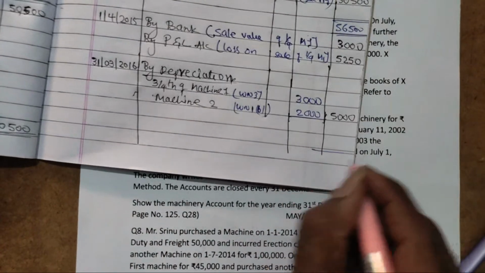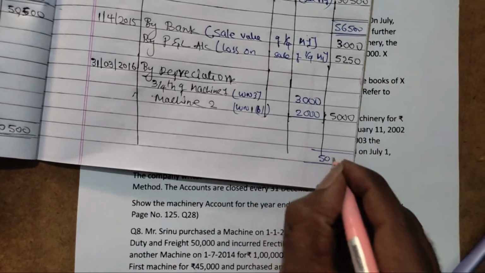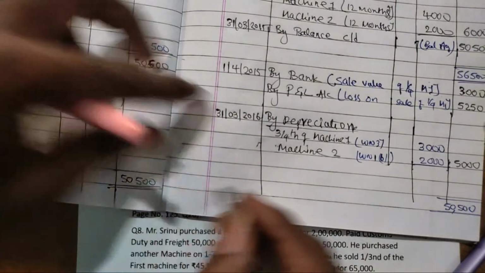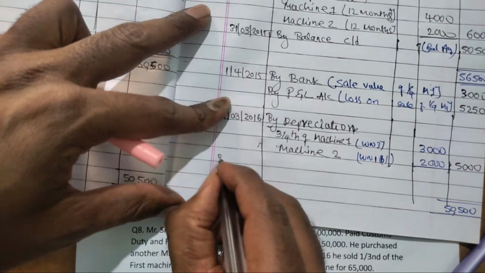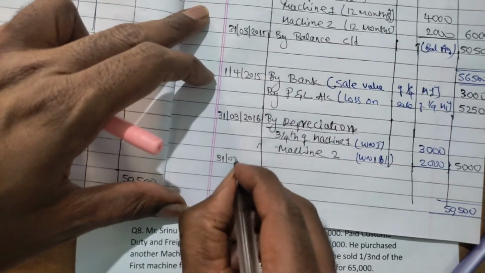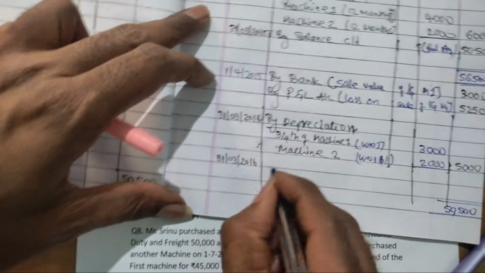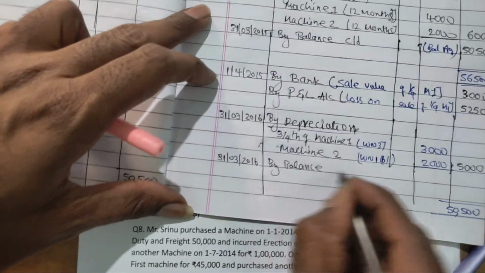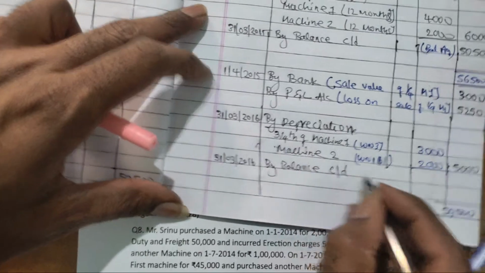I am writing here 50,500, and your balance carried on will be 31/3/2016 by balance carried on.